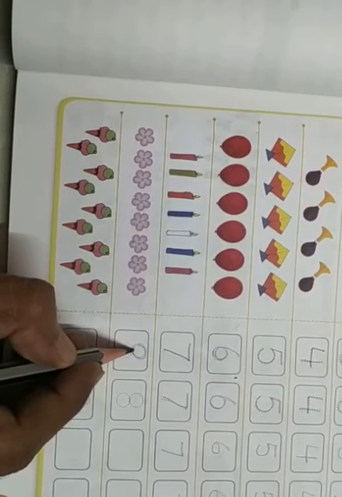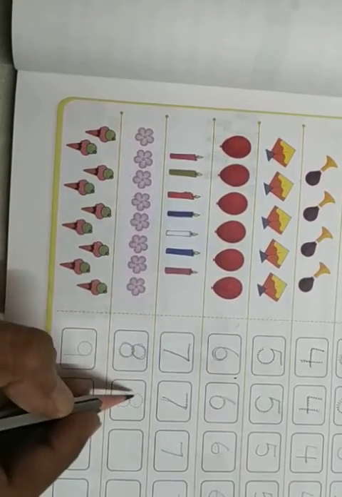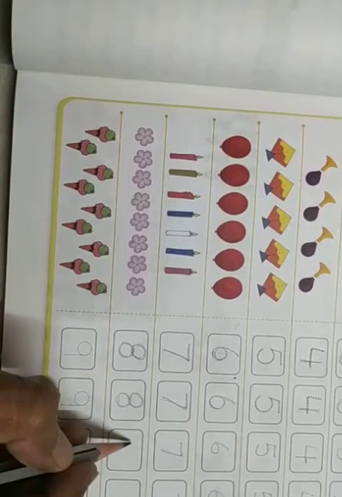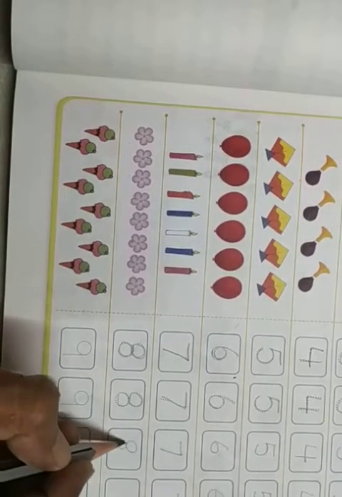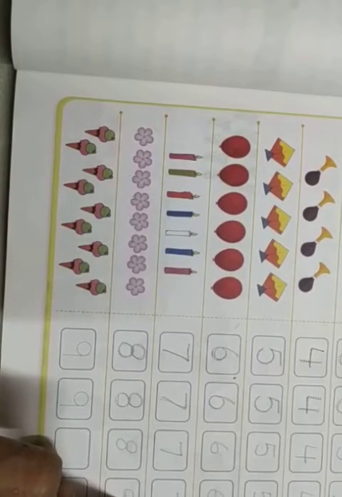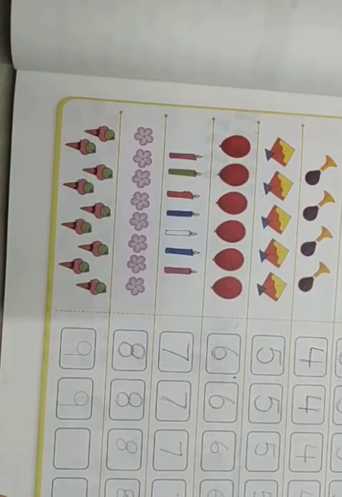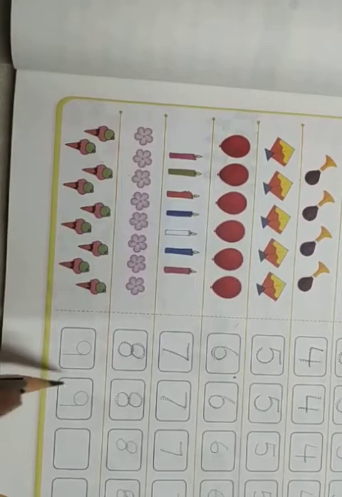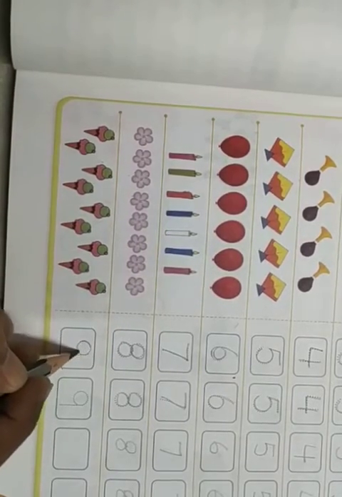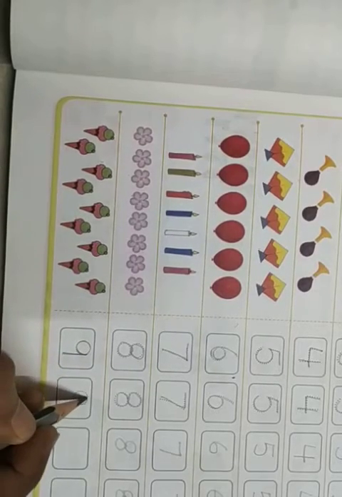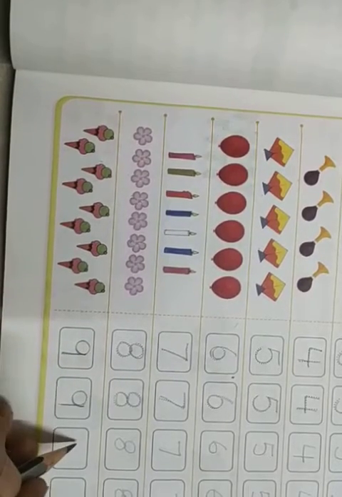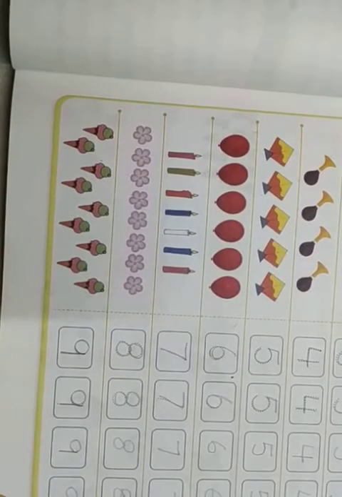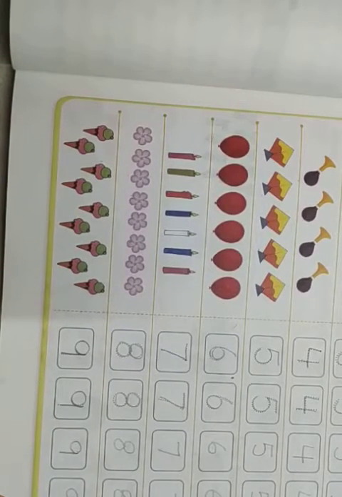Trace on number 8, trace on number 8 again. Write the number 8. Next 1, 2, 3, 4, 5, 6, 7, 8, 9. Okay. Write the number 9. Trace on the number 9 and write the number 9 here. So this is numbers up to 9.